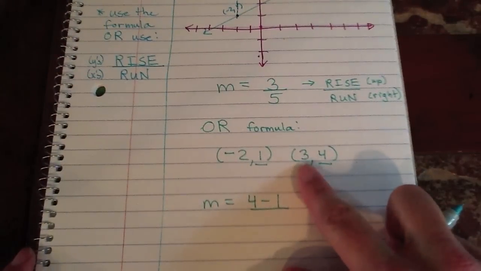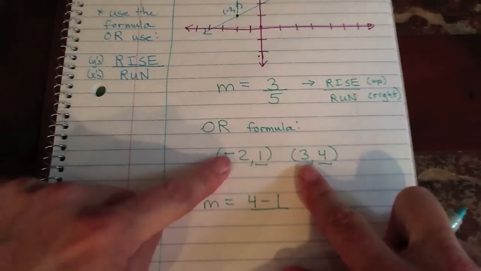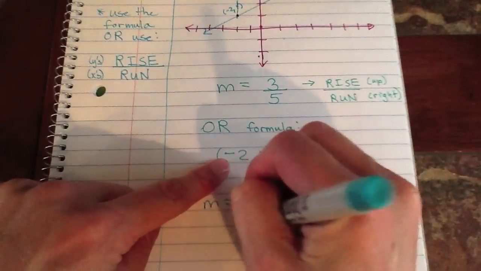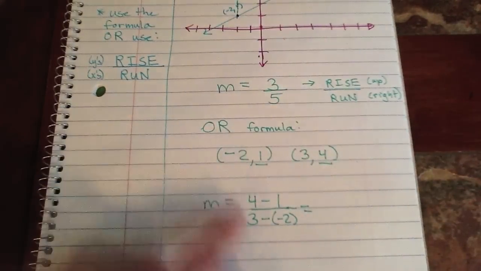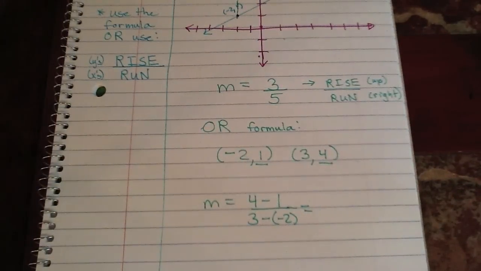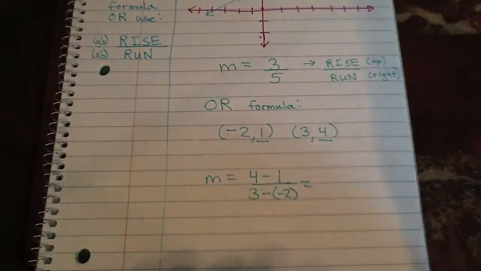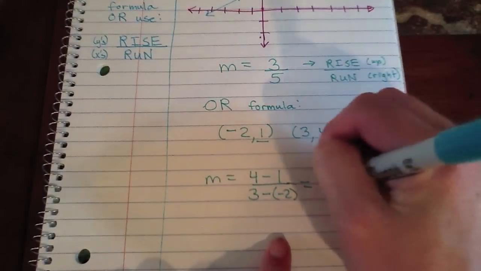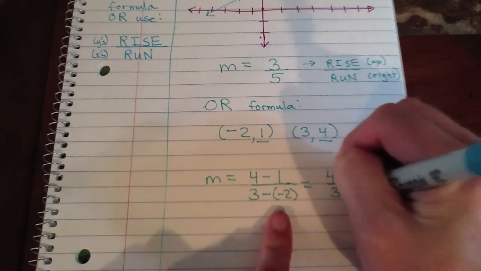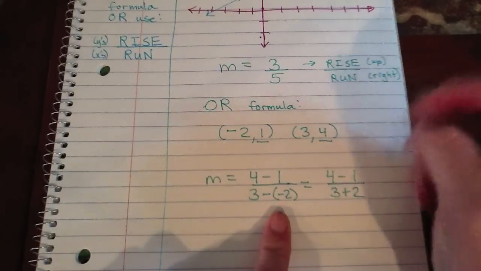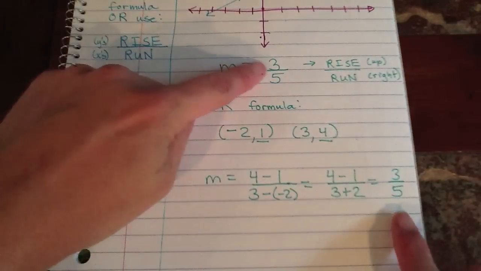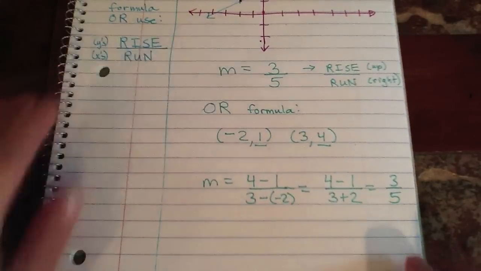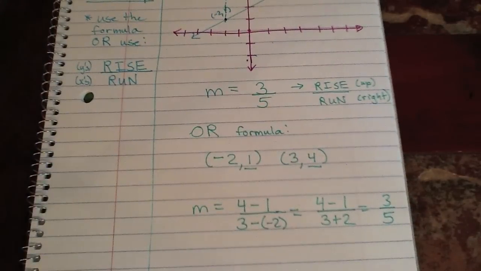because I chose 4, I have to choose 3 first. Be careful here with evaluating. It's 3 minus a negative 2. It's a really big mistake that students make every single year. And then you would rewrite it, 4 minus 1 over 3 plus 2, and you end up with 3 over 5. So exact same slope both ways. It does not matter. As long as you're doing the math correctly, either one is going to get you to the correct slope.